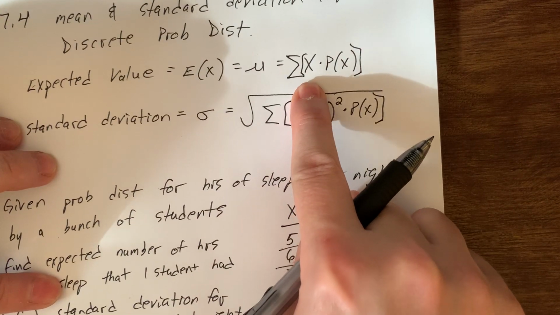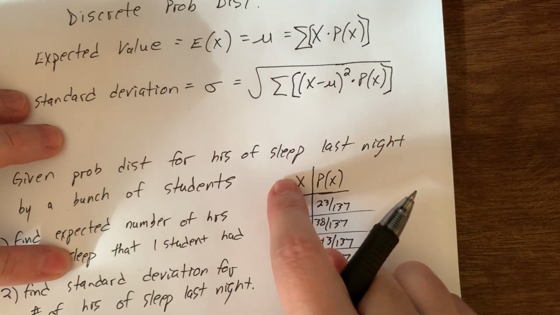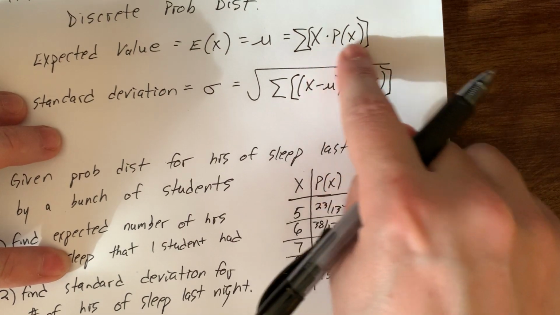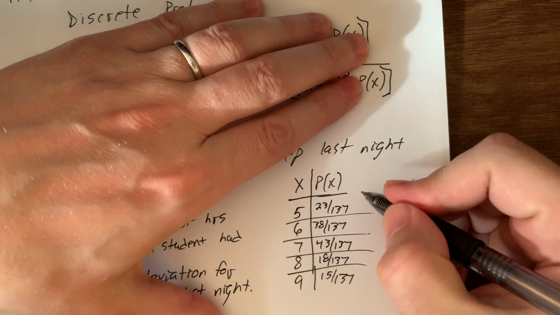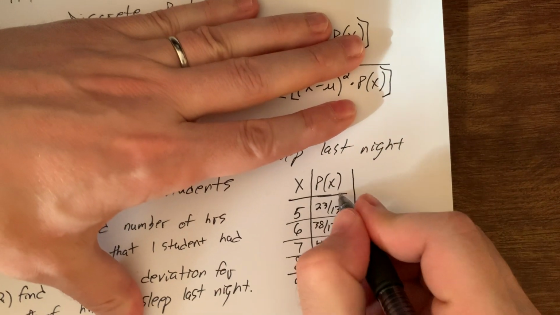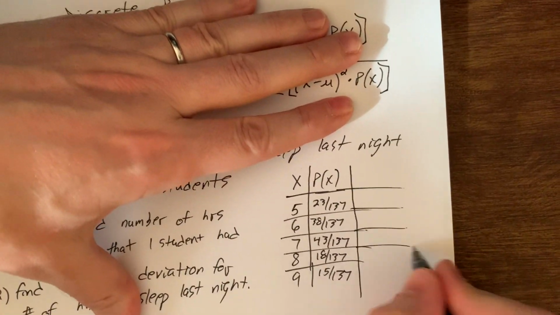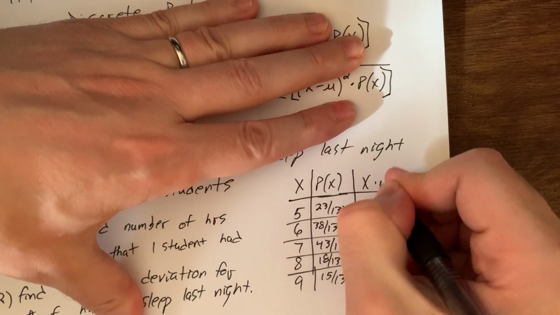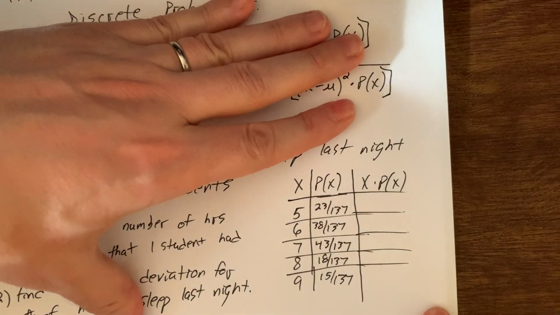So here's my formula. I've already got x and p of x. I need the x times p of x column. So I'm just going to go right here. Just extend my chart just that tiny little bit. X times p of x.